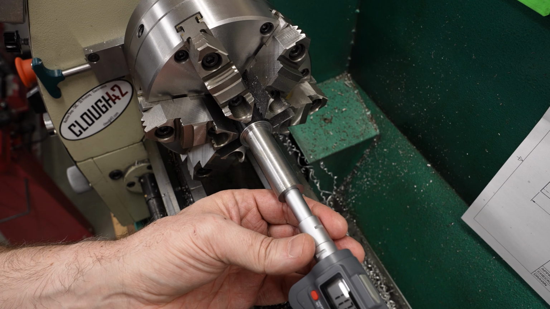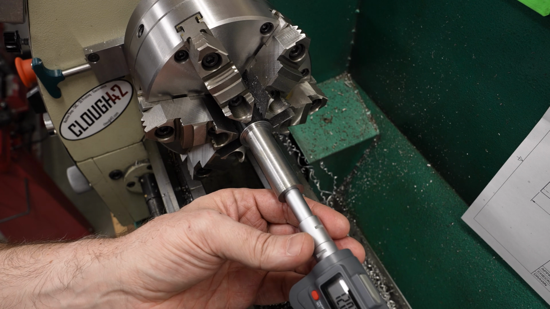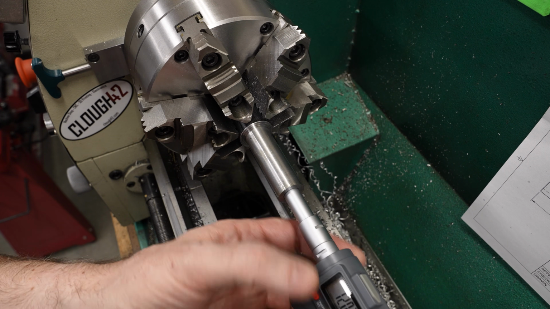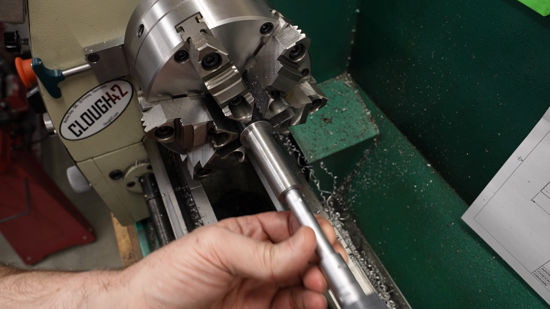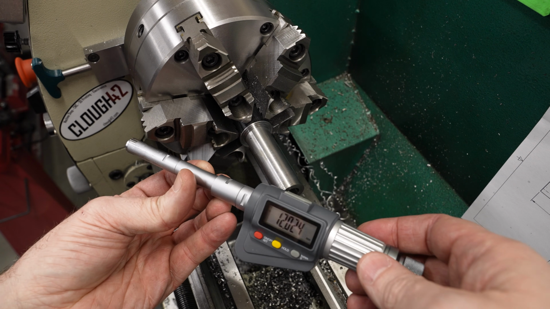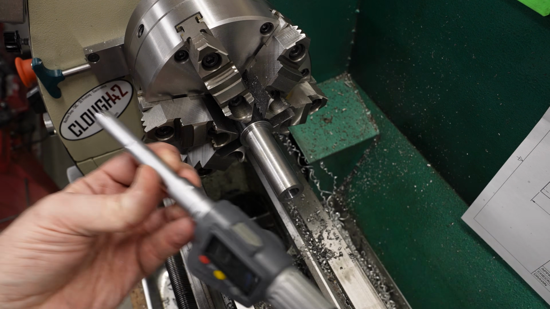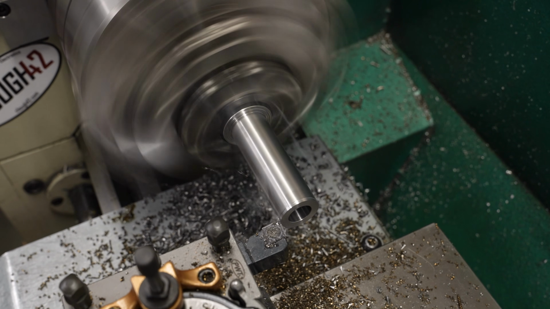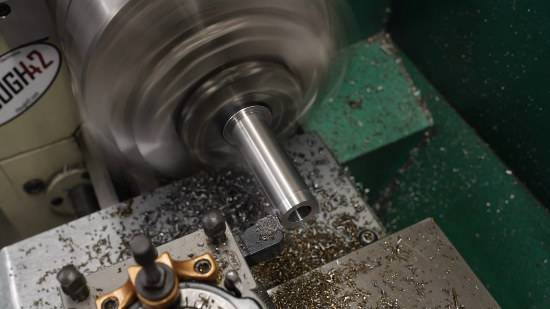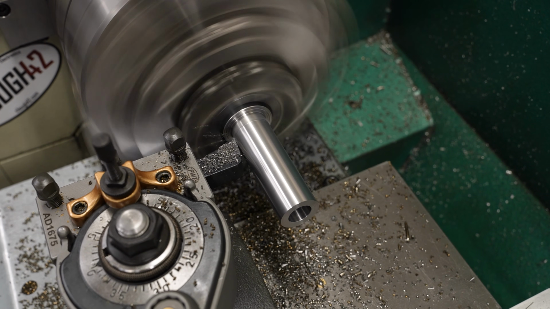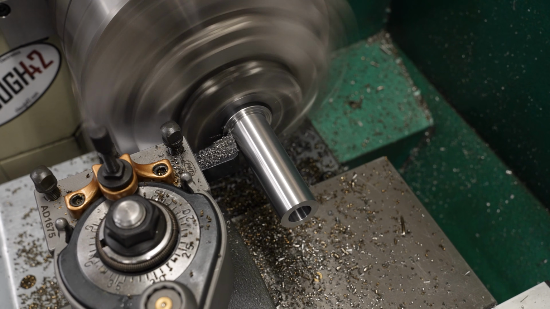I'm checking the internal diameter at several points. With a reamer, there shouldn't be any taper, but I'm just double checking to make sure the part's good. And that came out just over 12 millimeters. I think it's possible to get the reamer to cut a little bit smaller if I used soluble oil instead of regular cutting oil, but that's probably a topic for another video.